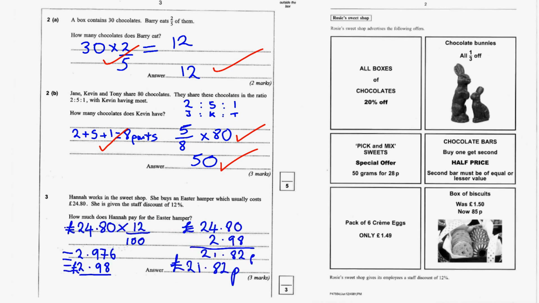Okay, so I read the question. So it's saying she buys the Easter hamper for £24.80 and she's given a staff discount of 12%. Now remember, 12% means 12 out of 100. So I've got my price here, £24.80p, and to find out 12%, I times it by 12 over 100. I tap this into my calculator and I get 2.976.